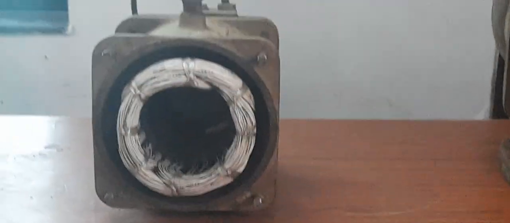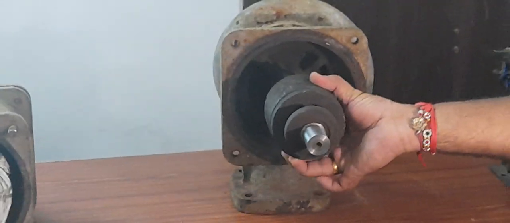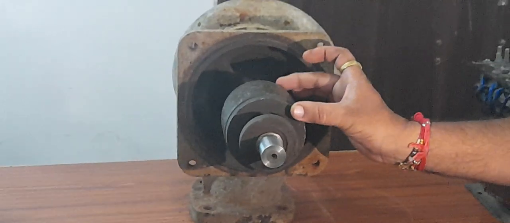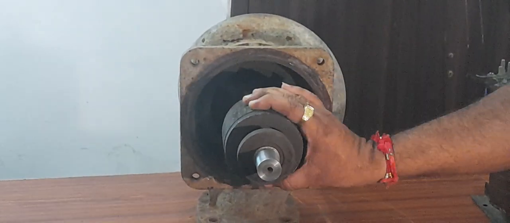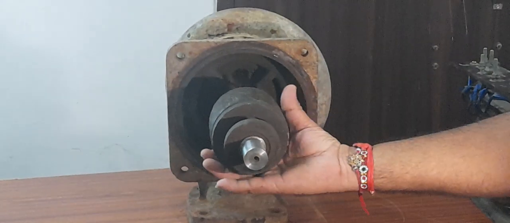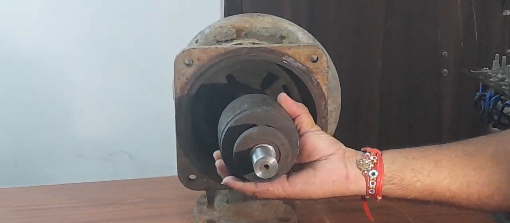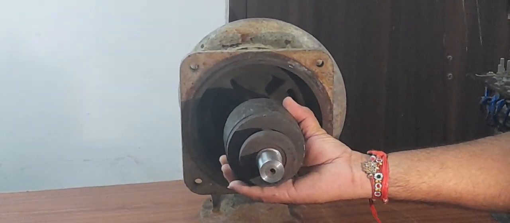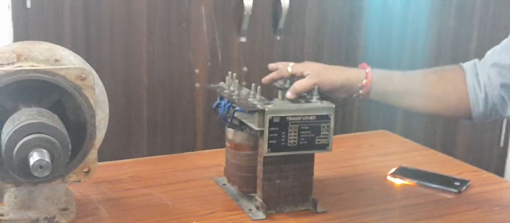After that you can observe here, it is the rotor. The rotor weight is set, and the rotor is going to move. If you see the weight of this rotor, it may be around 1 or 2 kg. But in a transformer, there is no moving part available.